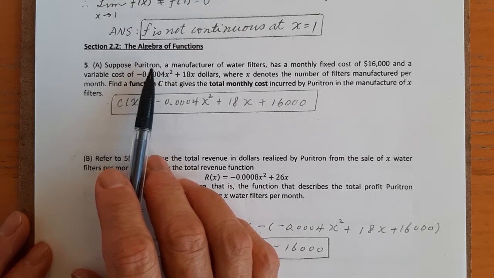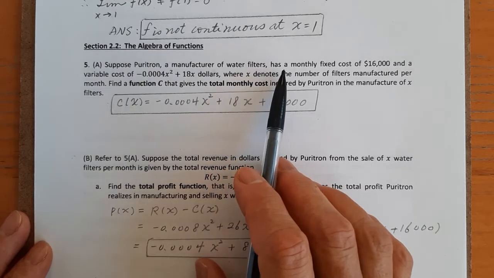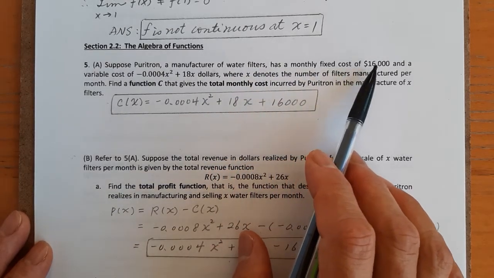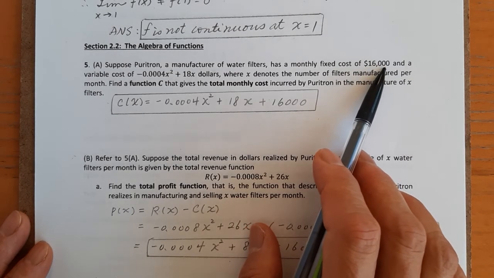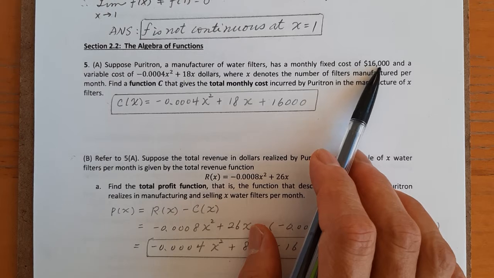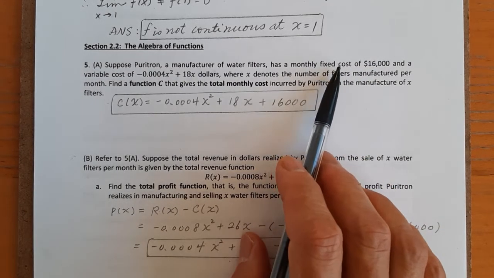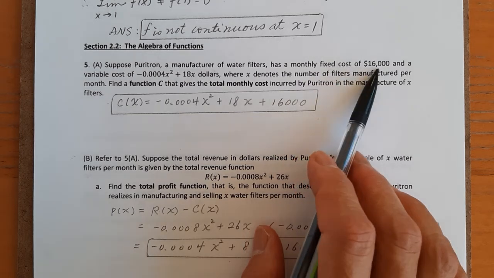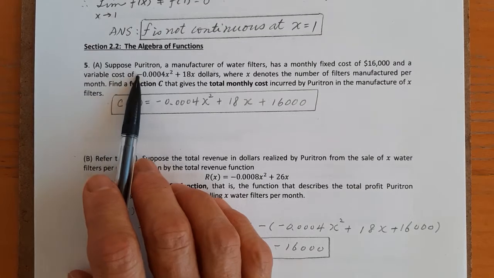Puretron, a manufacturer of water filters, has a monthly fixed cost of $16,000. Fixed costs like the factory rental fee, or monthly mortgage, $16,000, and a variable cost.